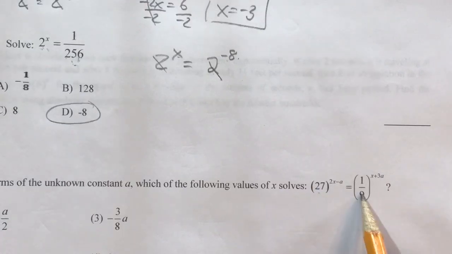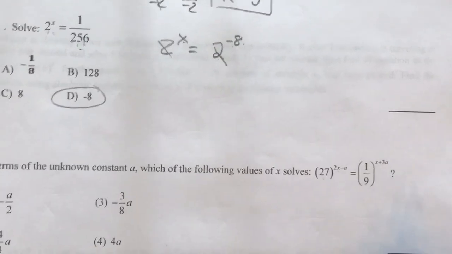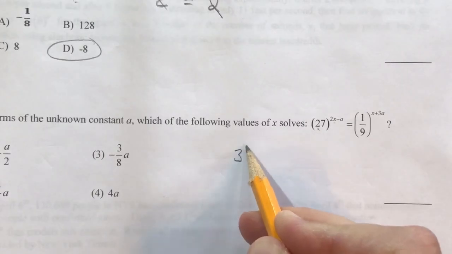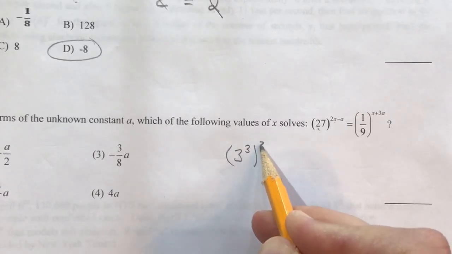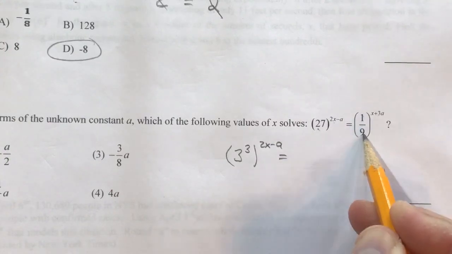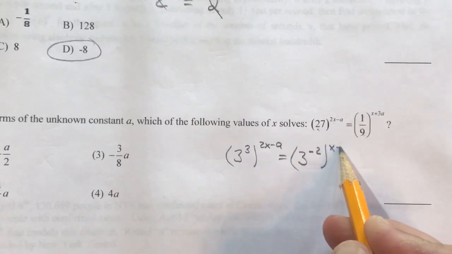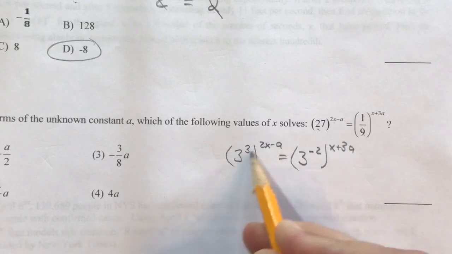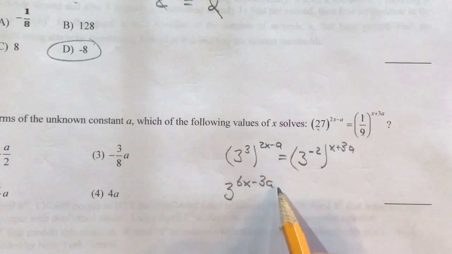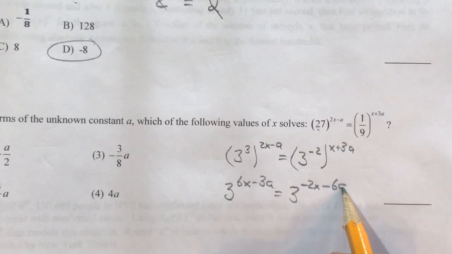Now I can see 27 and 1/9 are powers of 3. This is a little trickier though, because it's not just x. I have an a in there. First we have to get the same base, a common base, as they call it. So 3 to the 3rd power, that's what 27 is. Well, 9 is 3 squared, but it's 1/9, so it's going to be 3 to the negative 2. Distribute, multiply. So you get 3 to the 6x minus 3a, and 3 to the negative 2x minus 6a.